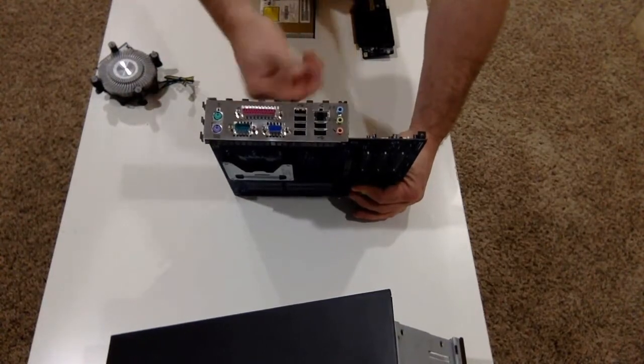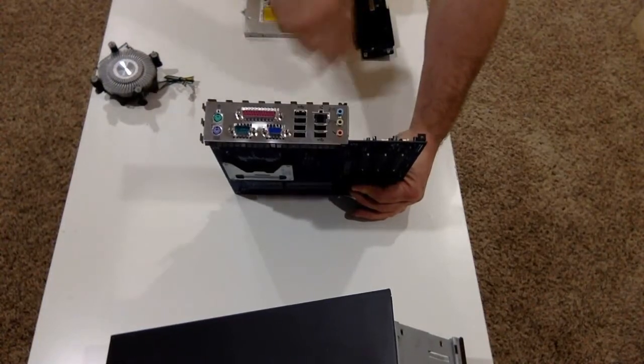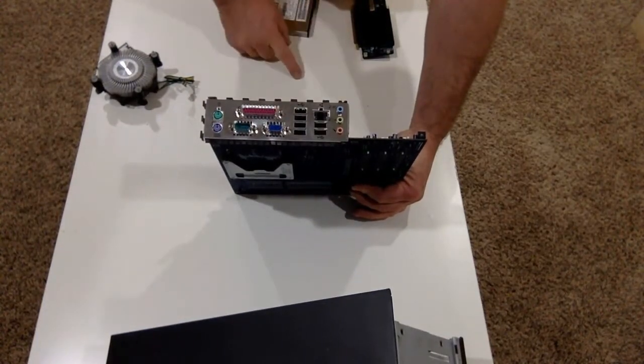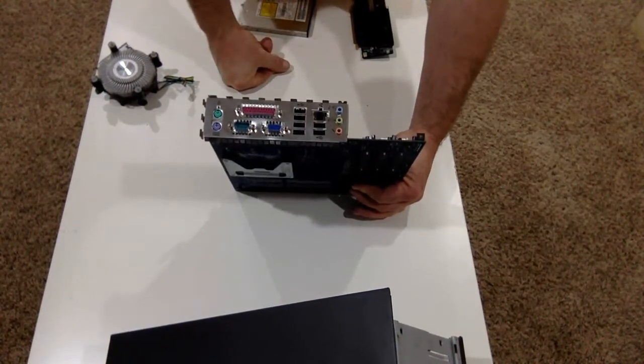Now, this is all on the motherboard. This comes with the motherboard. This motherboard will actually take care of the sound for you. It will take care of the video for you. And that's kind of standard. Motherboards will do that.